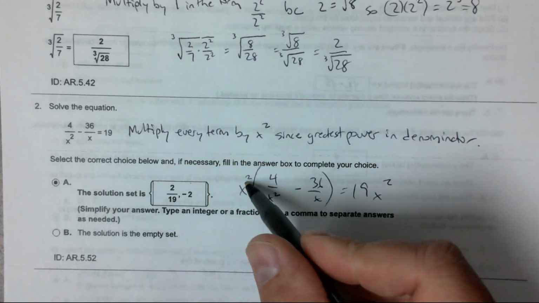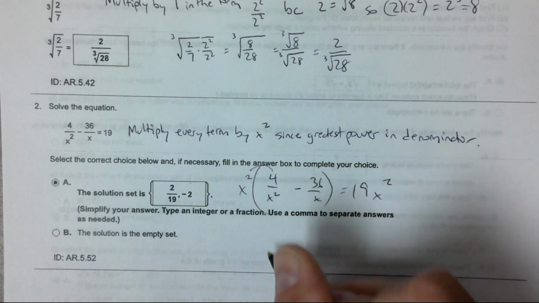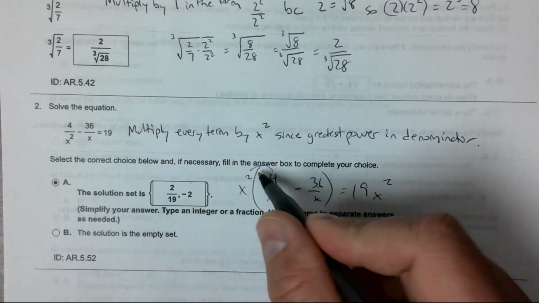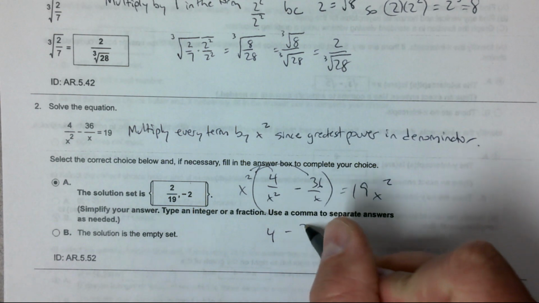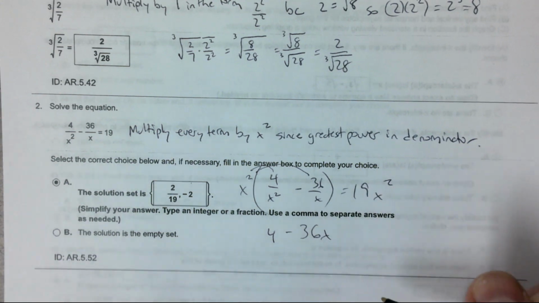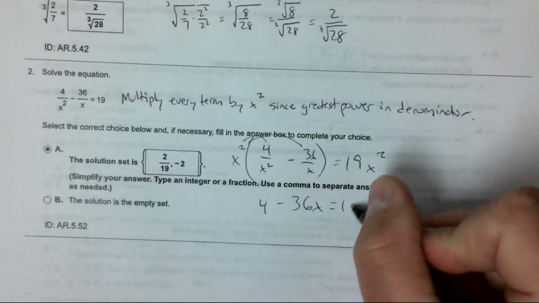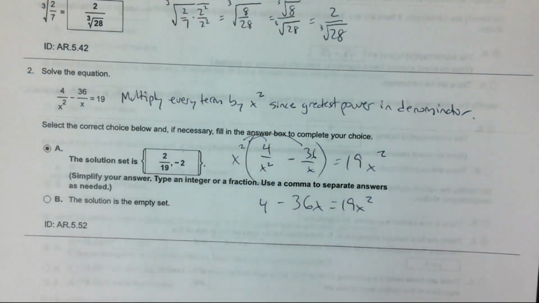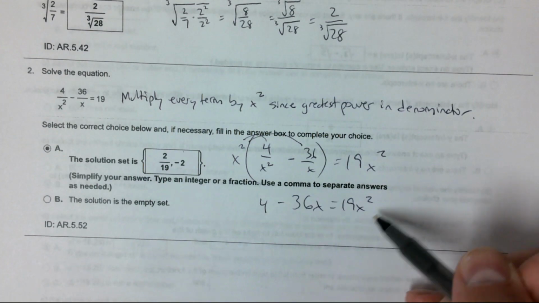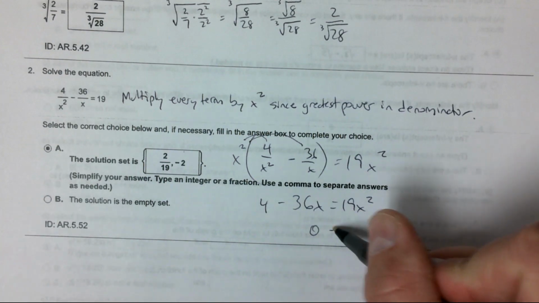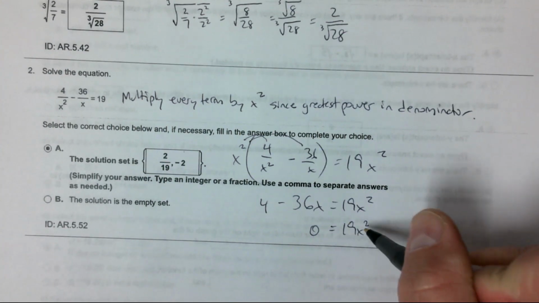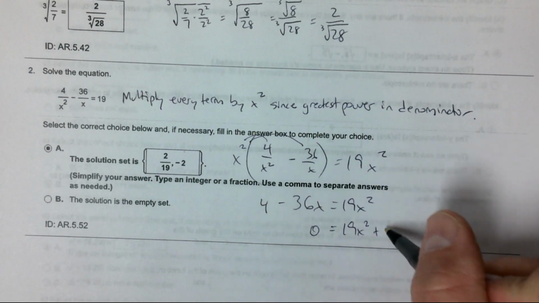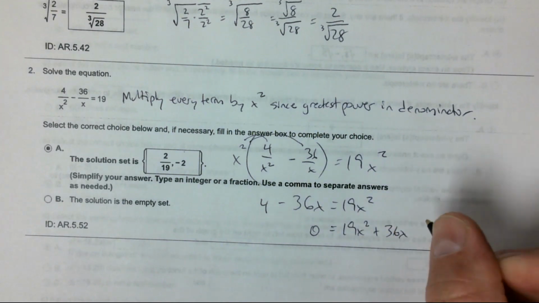So then when you distribute, this is just 4, and you distribute it here, it's minus 36x, and then equals 19x squared. Now, since we usually keep our x squared term positive, we need to bring this over. So it'll be 19x squared, and then plus 36x, and then a minus 4.